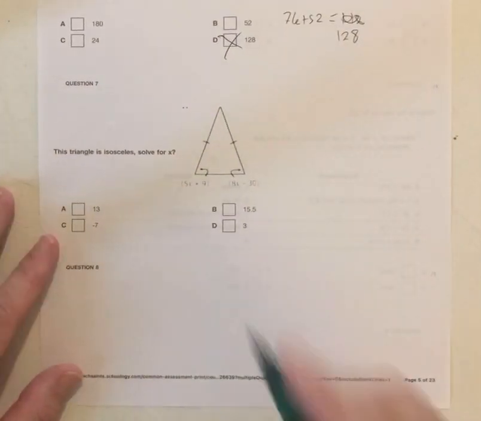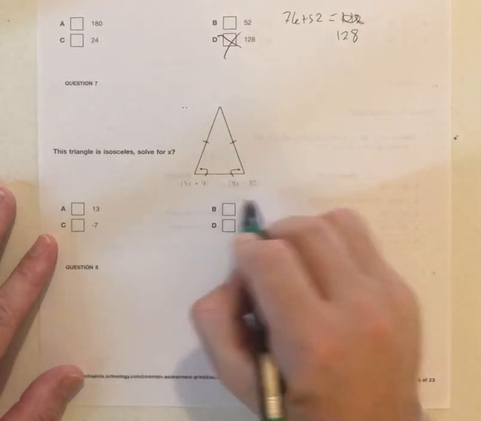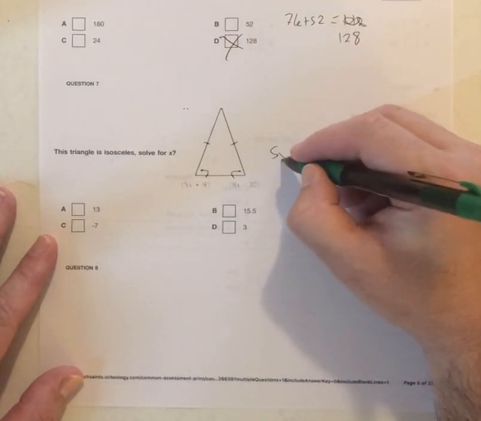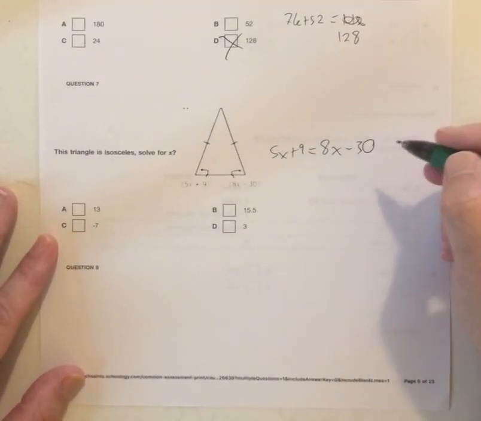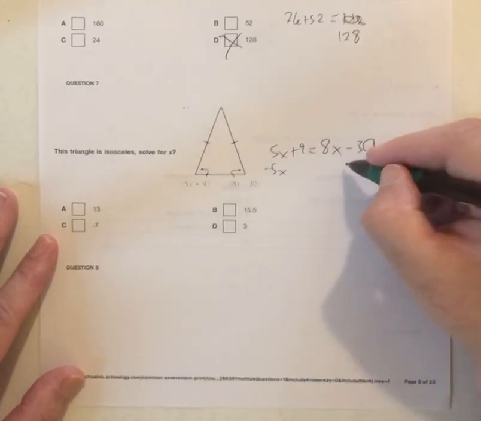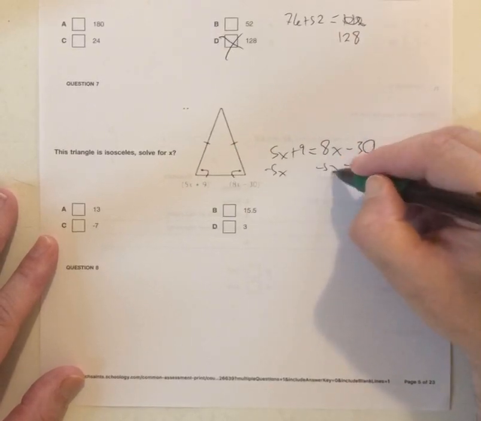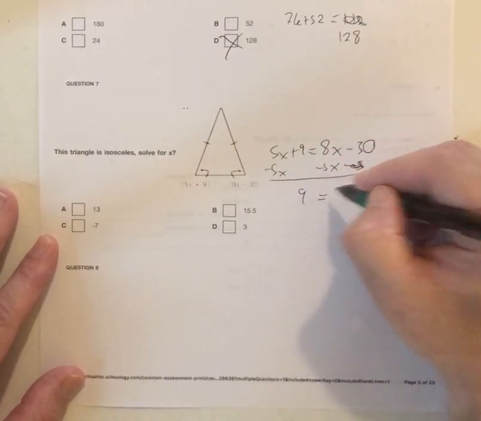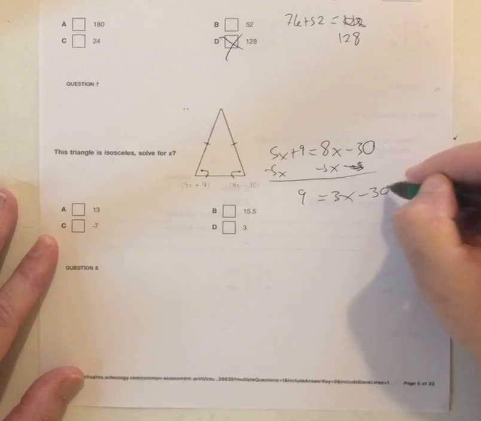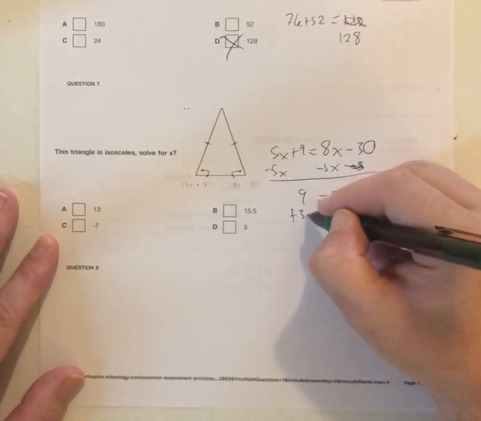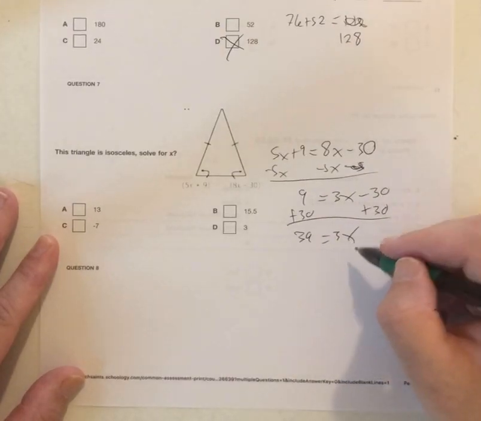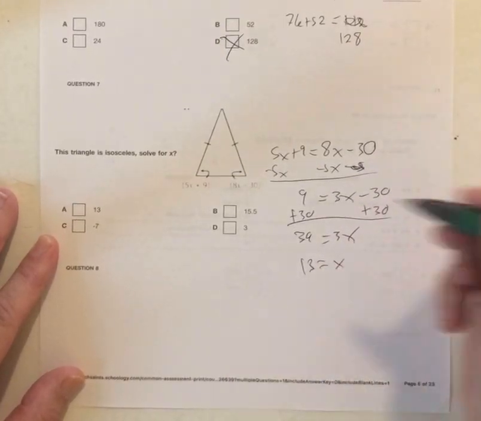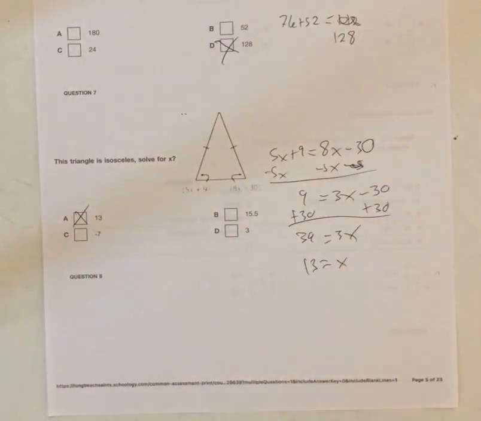In an isosceles triangle, the base angles are equal to each other. So 5x plus 9 equals 8x minus 30. We're going to subtract 5x from both sides, and then we're going to add 30 to both sides. What times 3 equals 39? 13. Okay, 39 divided by 3 is 13.